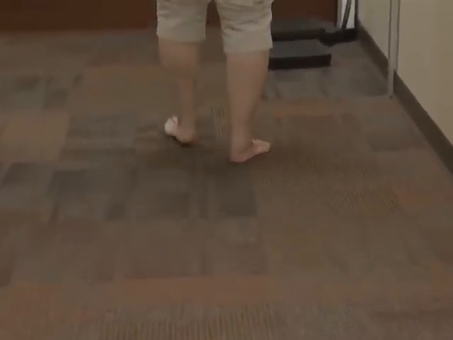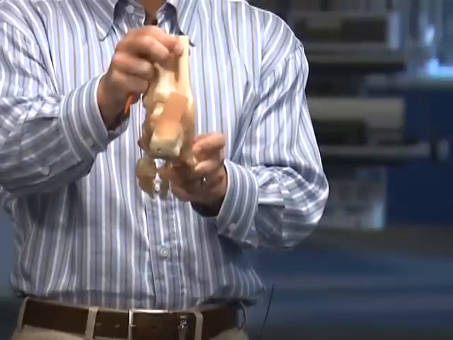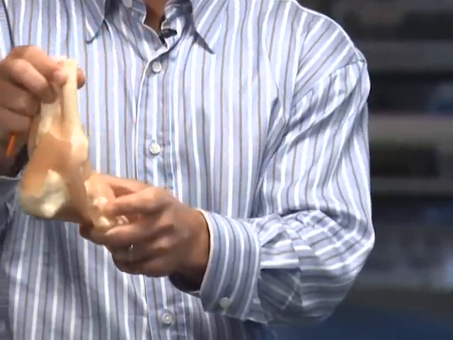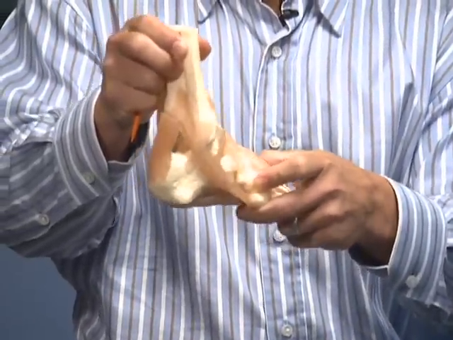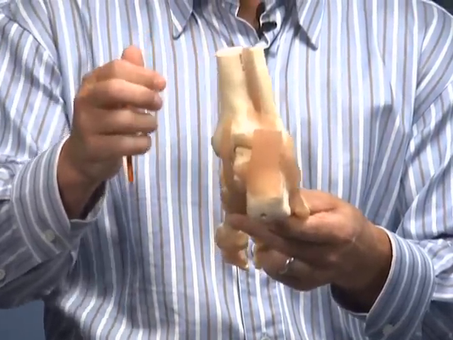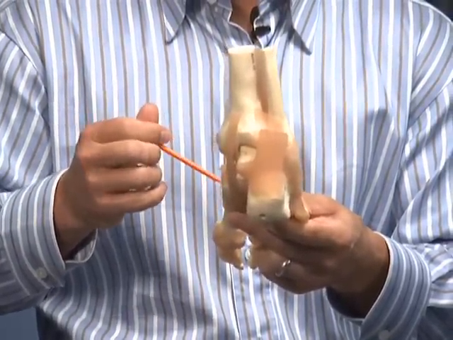The last problem to consider if a person has chronic instability is to ensure that we evaluate how the person walks. If they tend to walk on the outside of their foot and they're constantly stretching out their ligaments, then we may need to add an osteotomy to the procedure to protect the ligament reconstruction.